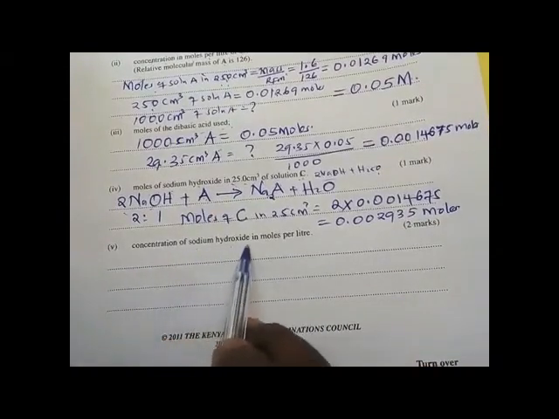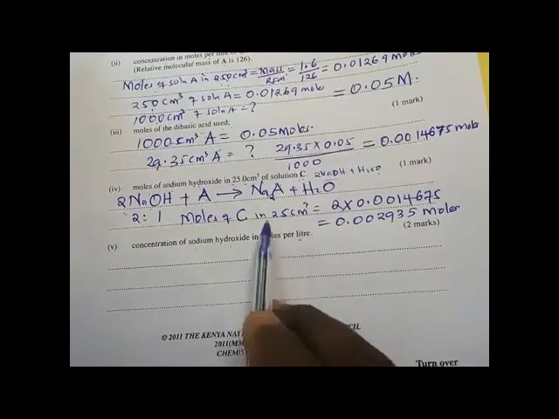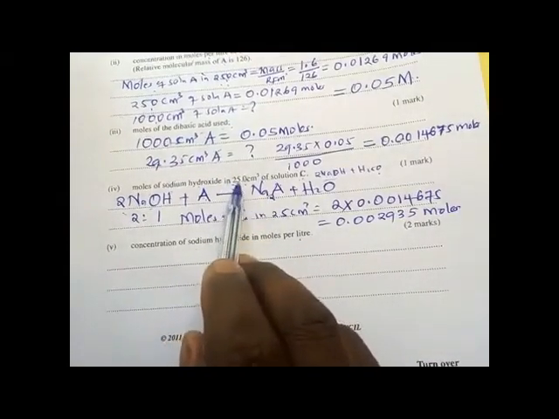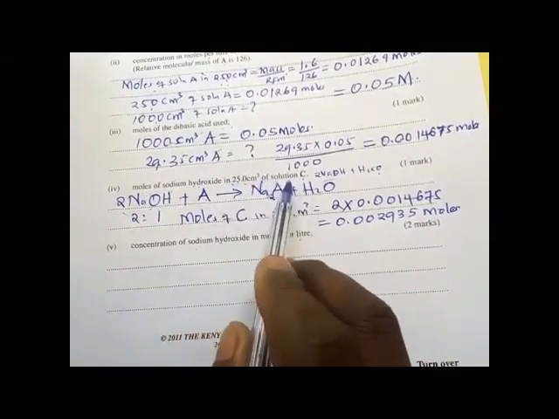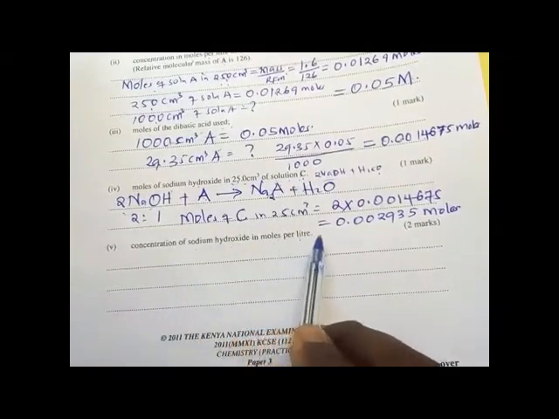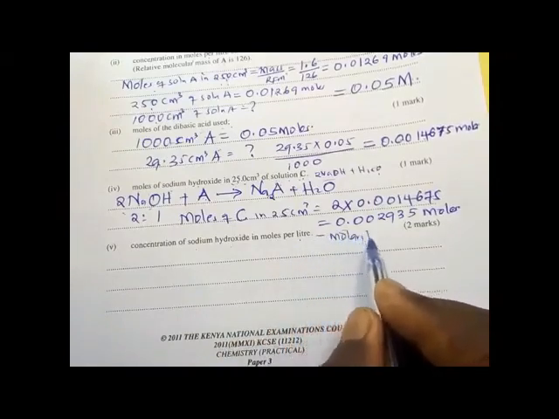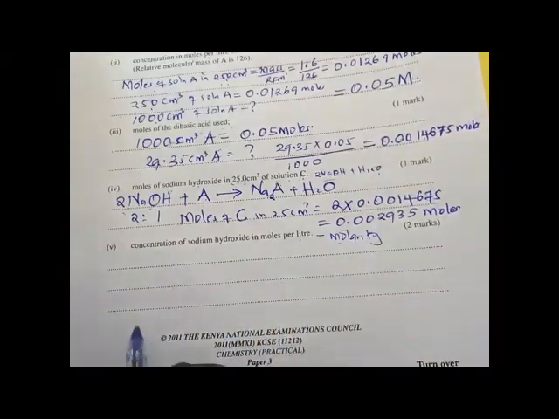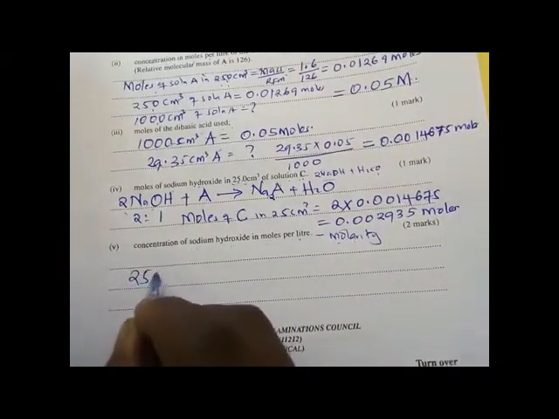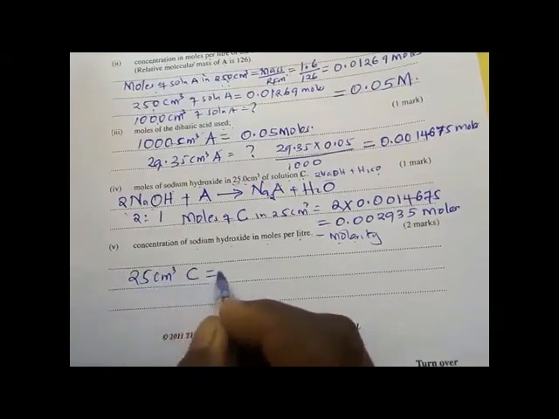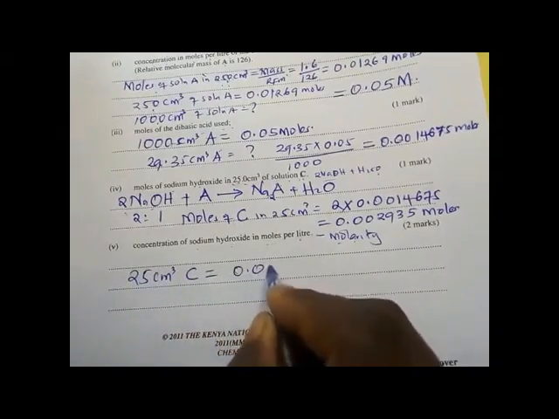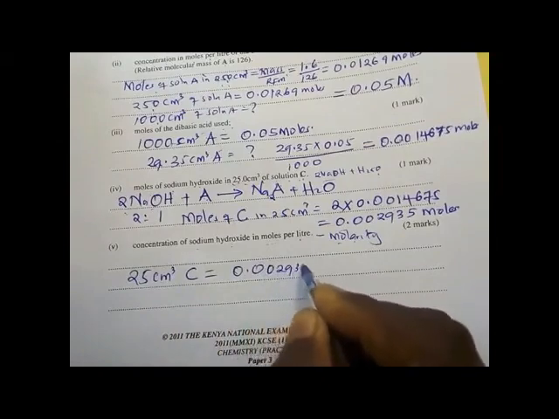Concentration of sodium hydroxide in moles per liter. Now we have the number of moles in 25 of sodium hydroxide solution C. What will be the number of moles in 1 liter? Molarity. In short, we want to calculate molarity. Molarity is the number of moles in 1 liter. So we say 25 centimeters cube solution C contains 0.002935 moles.